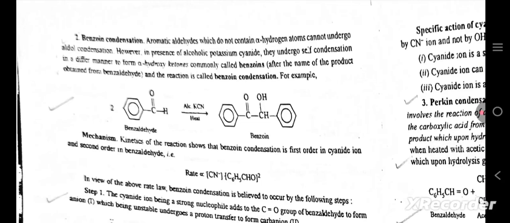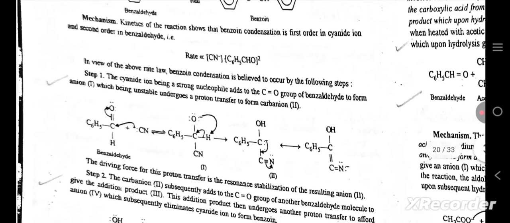Benzoin condensation. Aromatic aldehydes which do not contain alpha hydrogen atoms cannot undergo aldol condensation. However, in presence of alcoholic potassium cyanide, they undergo self-condensation in a different manner to form alpha hydroxy ketones commonly called benzoins, after the name of the product obtained from benzaldehyde, and the reaction is called benzoin condensation. Mechanism. Kinetics of the reaction show that benzoin condensation is first order in cyanide ion and second order in benzaldehyde.